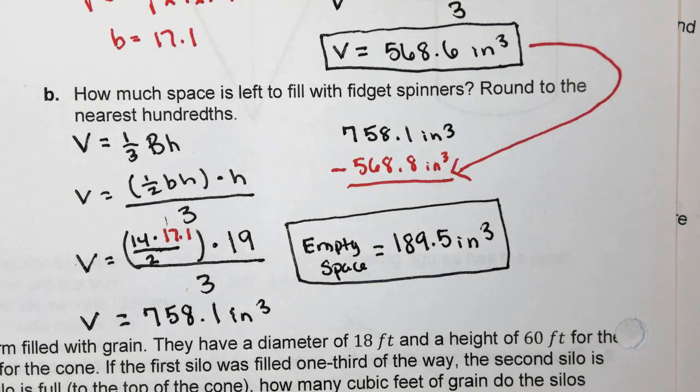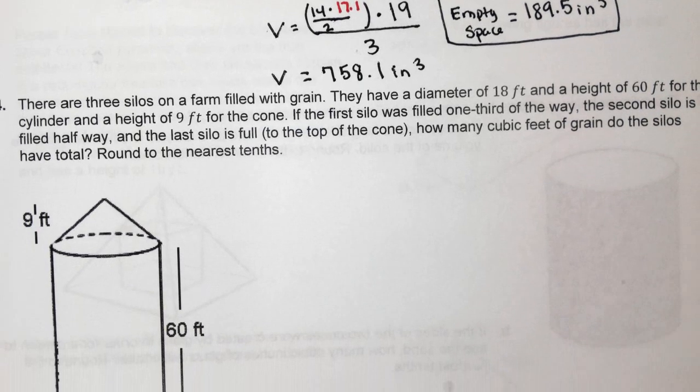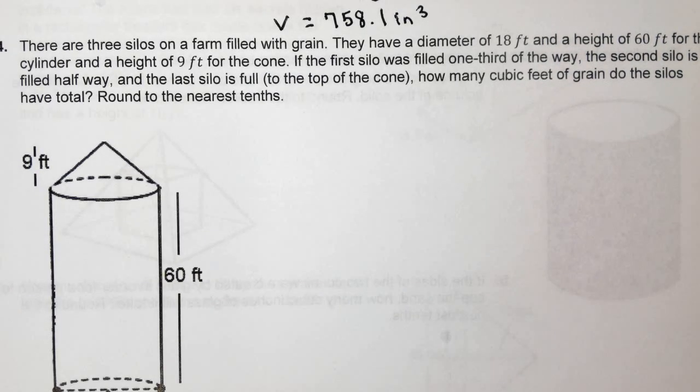All right. Last things last. I'm done showing you problems. I do want to talk about number 4 though. If you make it here, kids do mess up on this one. It's talking about 3 different silos being filled with grain. And they show you the shape of the silos. They give you diameter, they give you height of the cylinder portion, and they give you the height of the cone portion. They gave you everything you need.